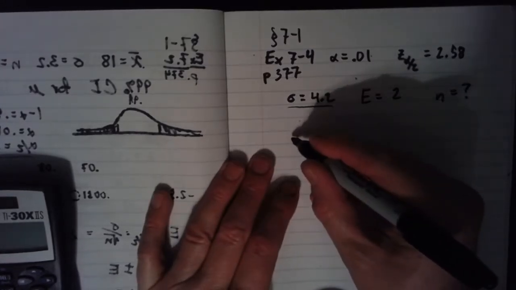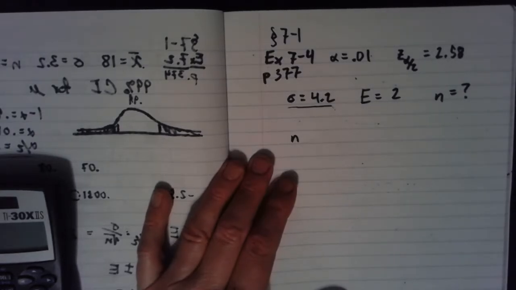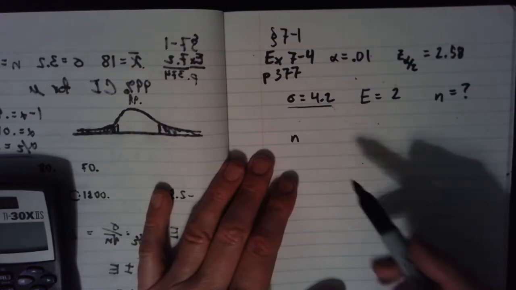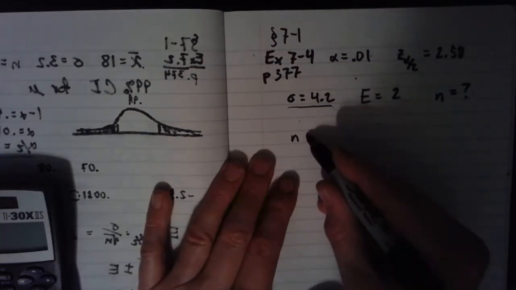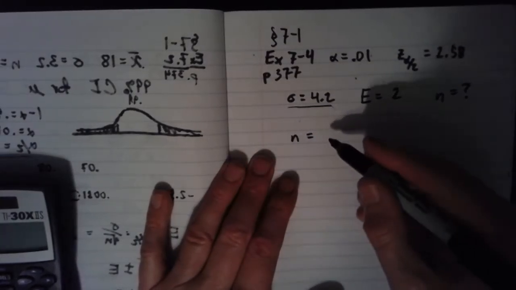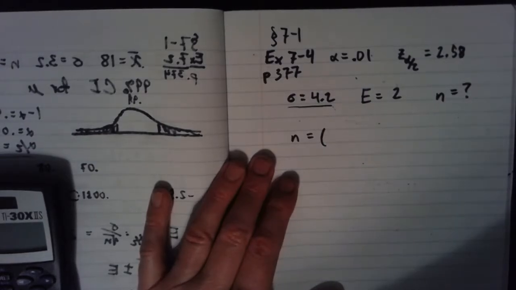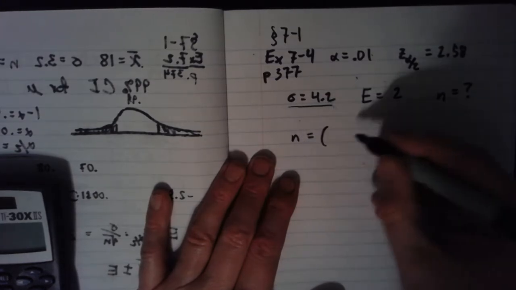The margin of error and the sample size are related. We saw that we have a formula that defines the margin of error, we can basically just take that and algebraically rearrange it, and instead of solving it for E, we'll isolate n.